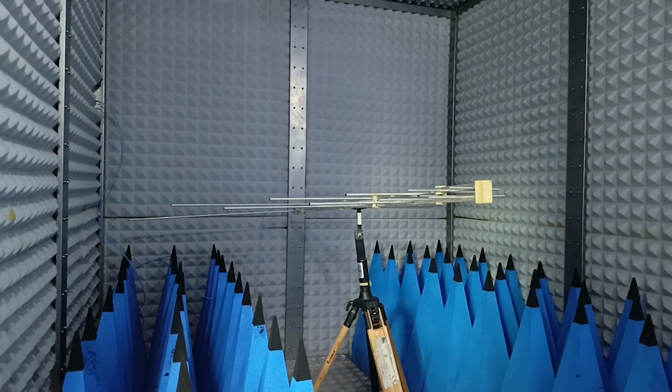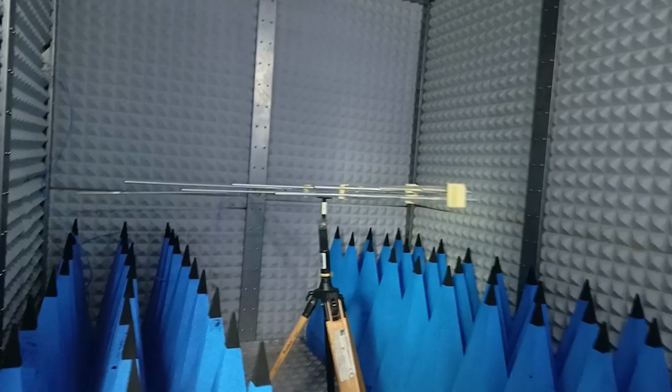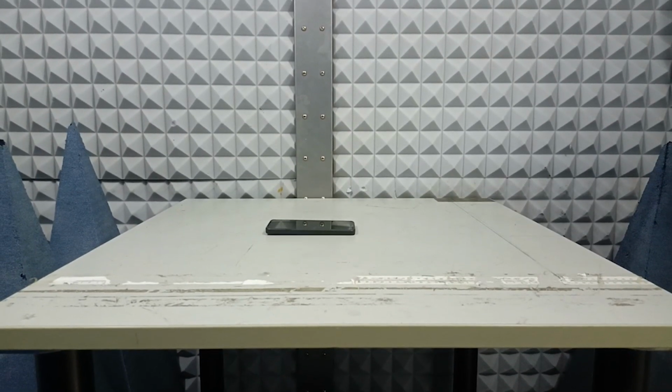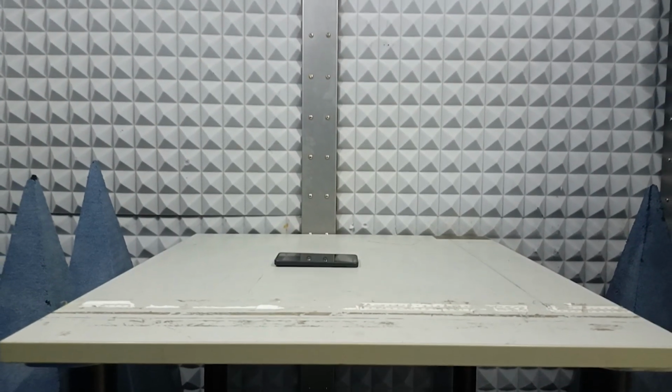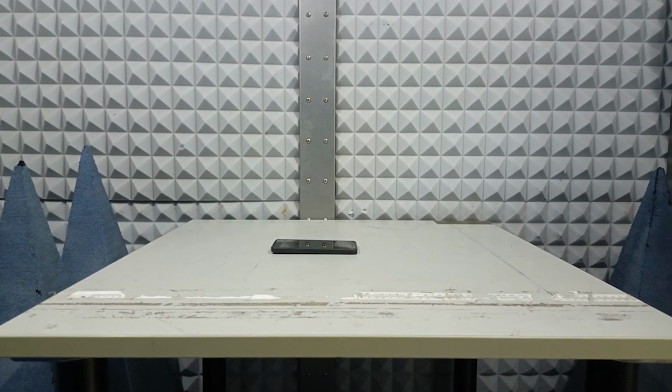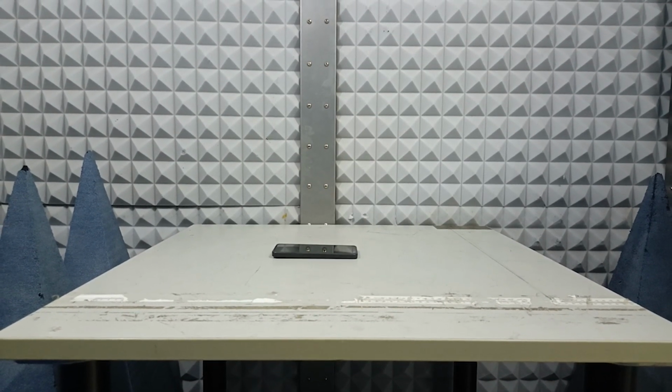Now I have changed the polarization of the antenna. Now the antenna is in vertical polarization. Now I will check the sides I tested in horizontal polarization. As the antenna is on the left side, I will check this left side first, then I will move to all the other sides.